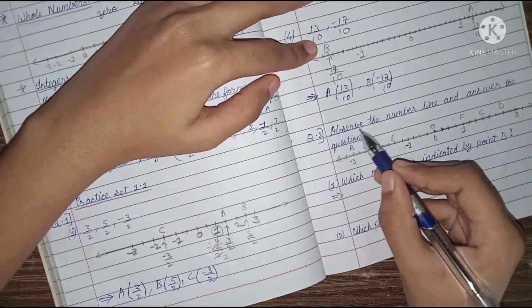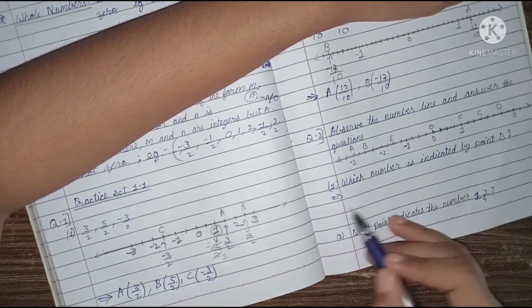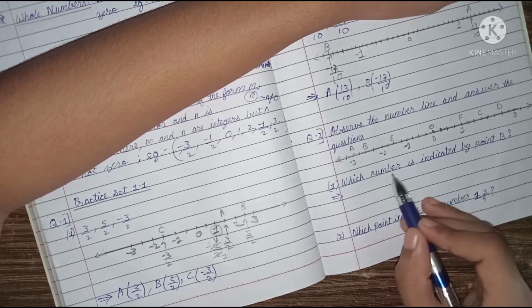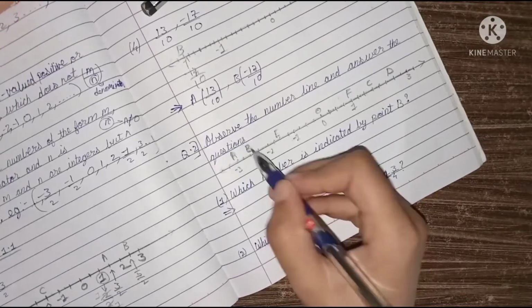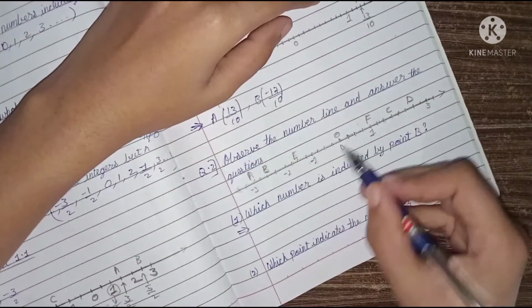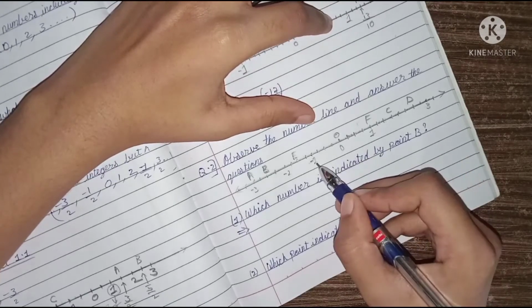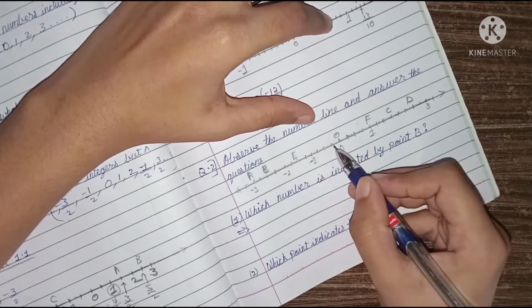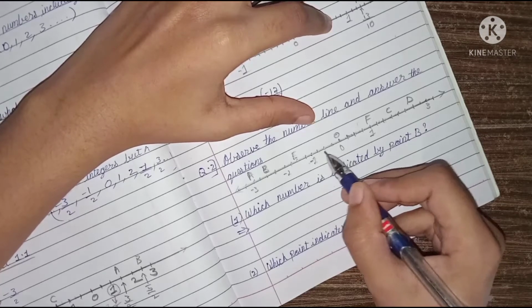Question number 2 says: observe the number line and answer the questions. Here we are given the number line, and the first question asks which number is indicated by point B. For this question, first we have to check where point B is plotted. Point B is plotted over here. Then we have to check each unit is divided into how many parts. So here's point 0 and here's point minus 1. So 1, 2, 3, 4. Here each unit is divided into 4 parts.